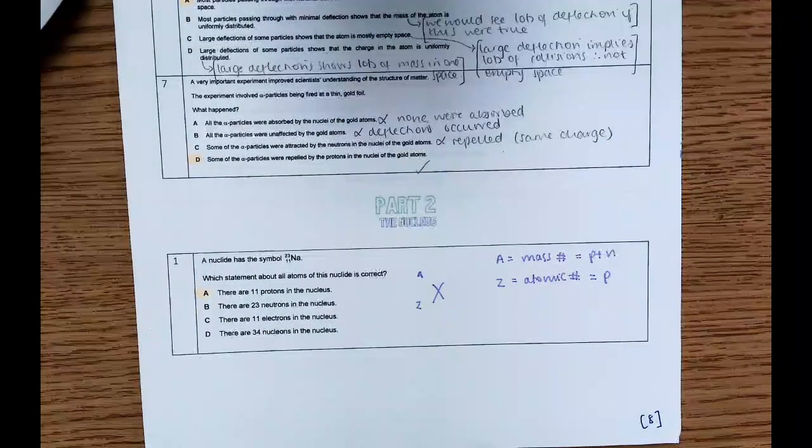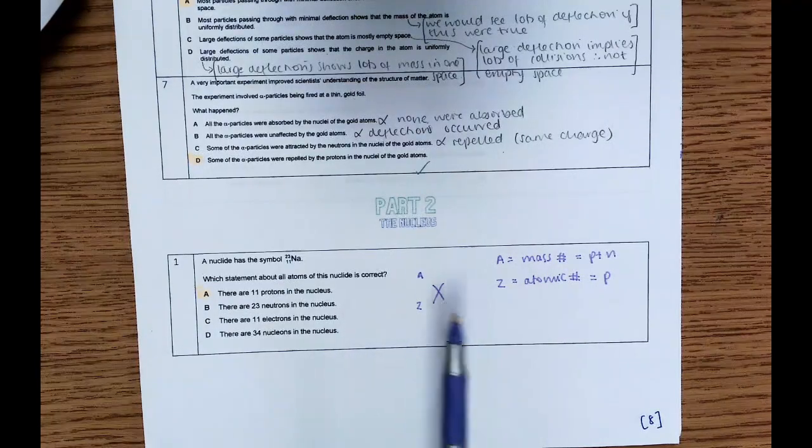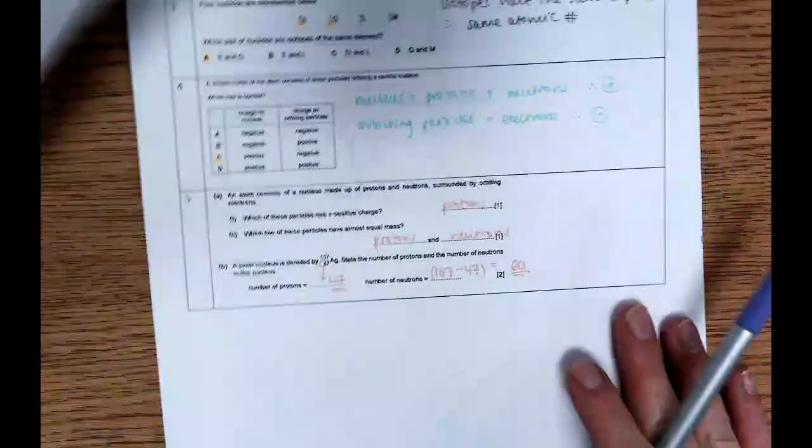In part 2, again, this relies on your chemistry, and again, there were quite a few mistakes. So let's just go through these carefully. Part 2.1, a nuclide has the symbol 23 over 11. Which statement about all of the atoms of this nuclide is correct? Well, we know that the bottom number is always protons. The top number is protons plus neutrons. So we must have 11 protons because our Z number is 11. That's just one that you have to remember.